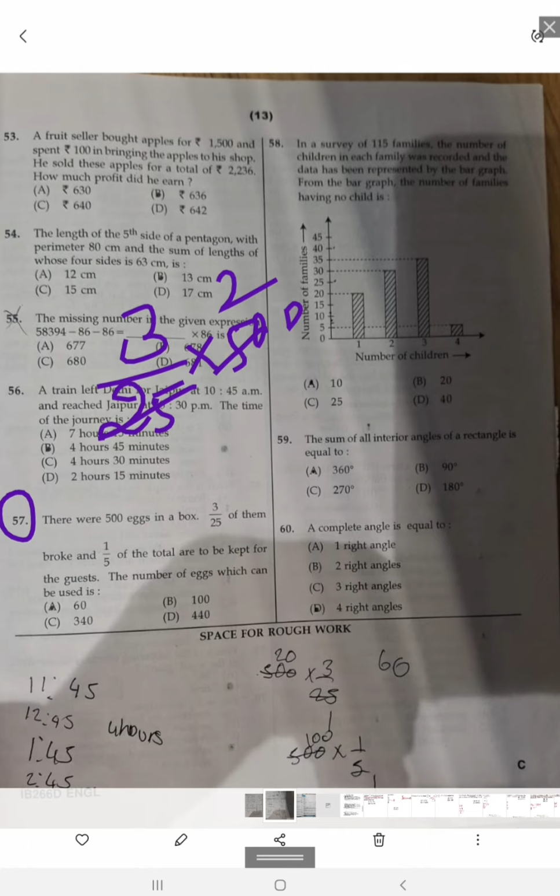So here let us move on to the next question, that is 57. Okay, so here in this question there were 500 eggs in a box. So 3 by 25 of them got broken. 3 by 25 into 500 are the broken eggs. So 25 twenties are 500, so here what is left? 20. So 20 into 3 is 60. So 60 eggs are broken, right?